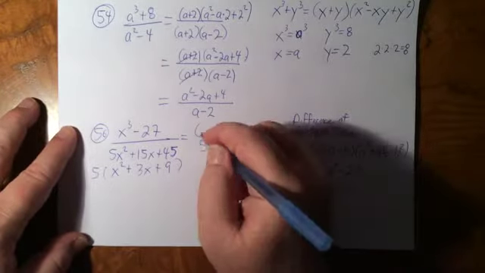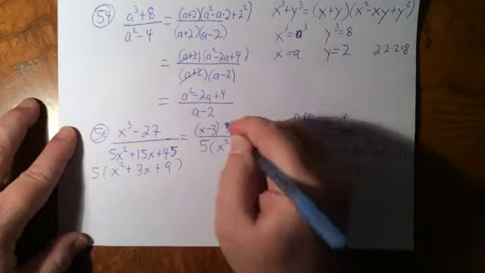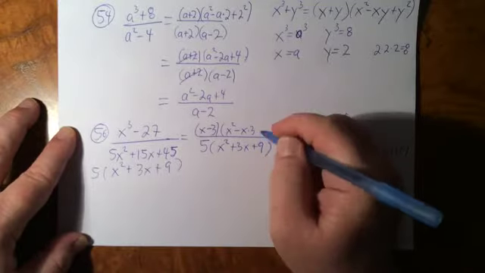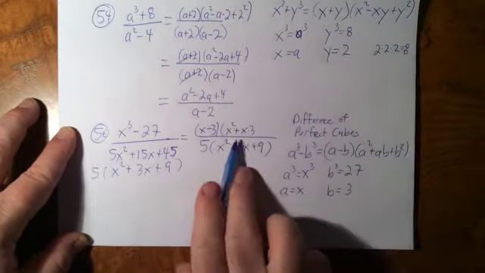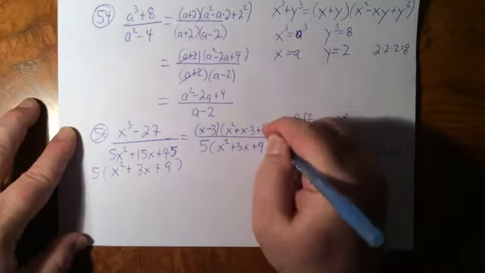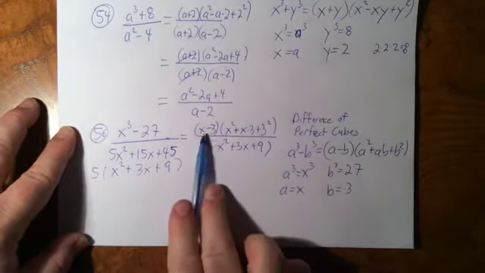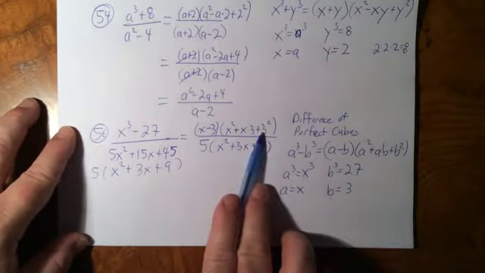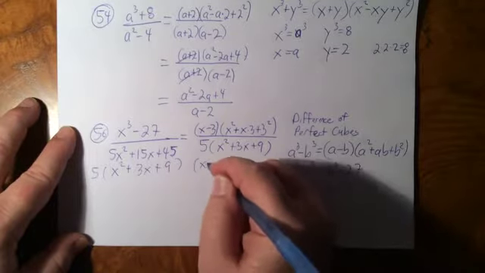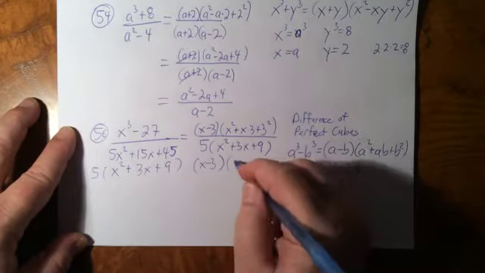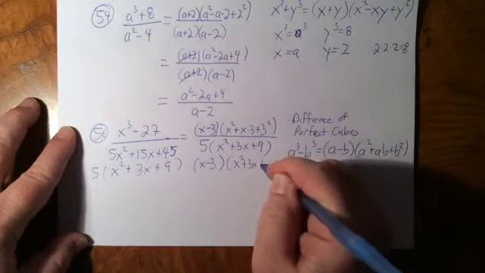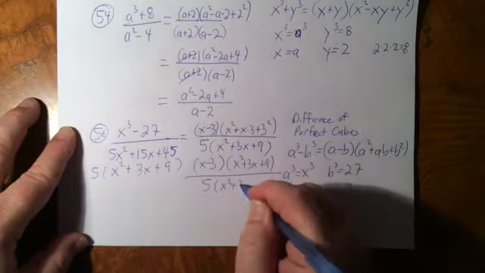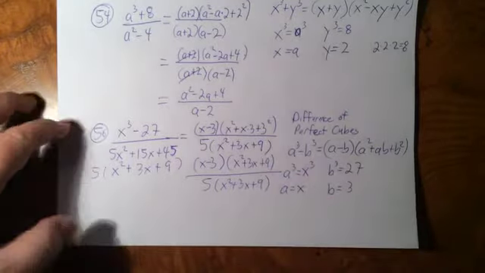Putting it into the formula, we're going to get (x minus 3) times (x squared minus x times 3, or excuse me, not minus, please make that plus, and then plus 3 squared). So I've just put everything into the formula as I've specified here to the right. I'm going to simplify this again here, and let's see what we get. (x minus 3) times (x squared plus 3x plus 9) over 5 times (x squared plus 3x plus 9).